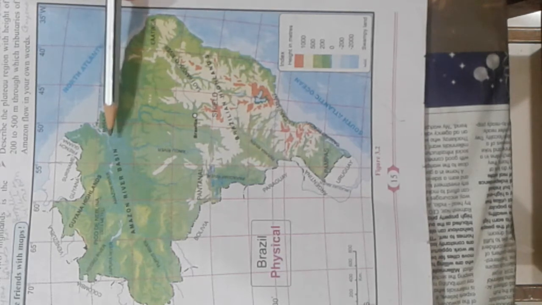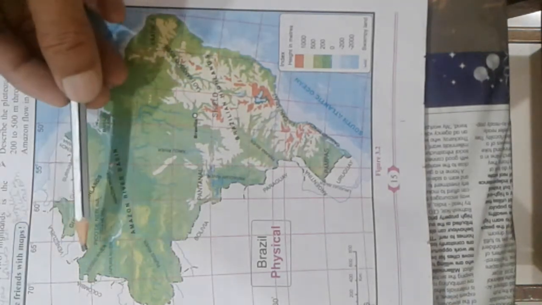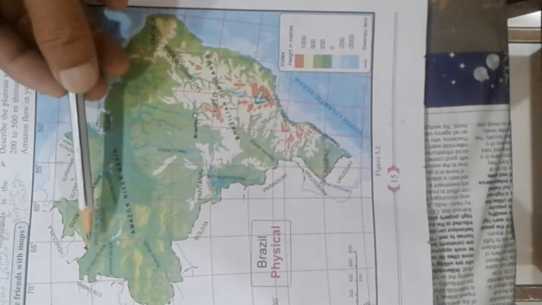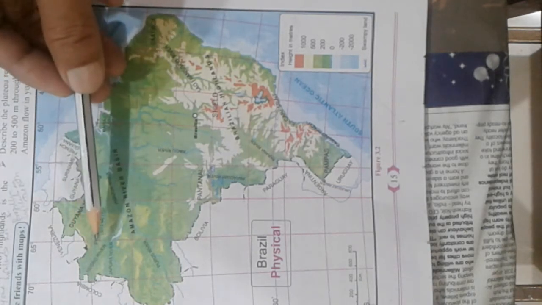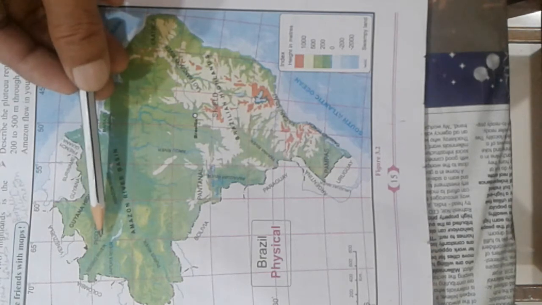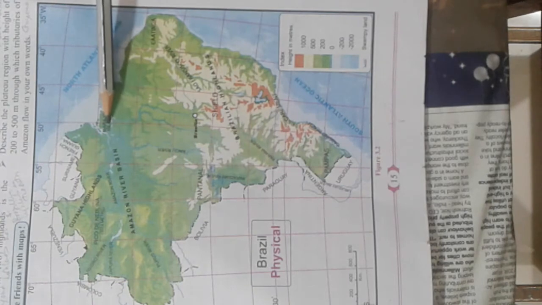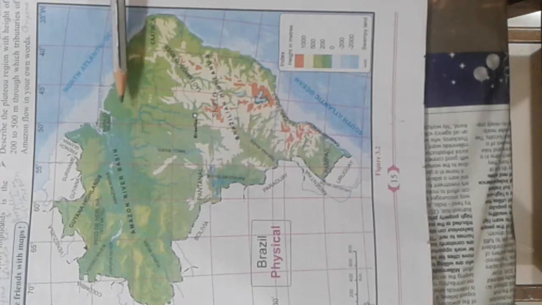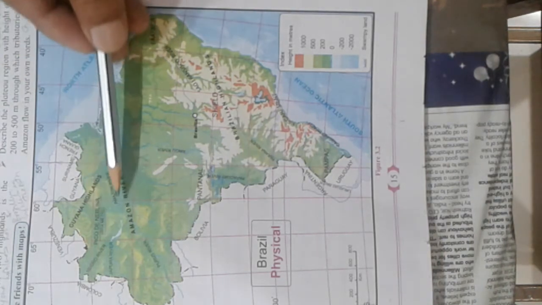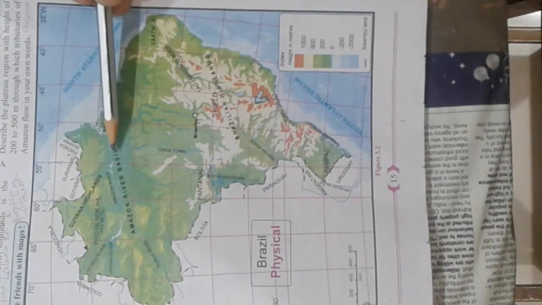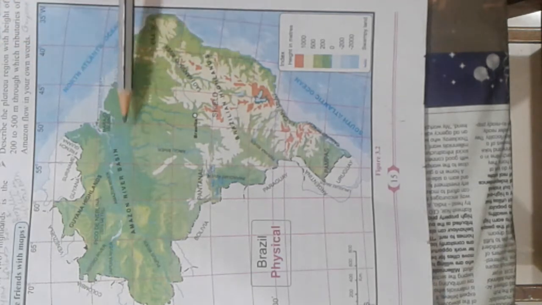That means the higher altitude of this basin is where the Amazon river tributaries start from here. The height will be maximum where the river starts, and slowly the slope will come down like this. So it will be 0 over here when it reaches the North Atlantic Ocean, right? So the range of the altitude of the Amazon river basin is 0 to 200.